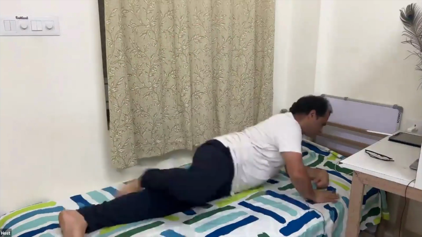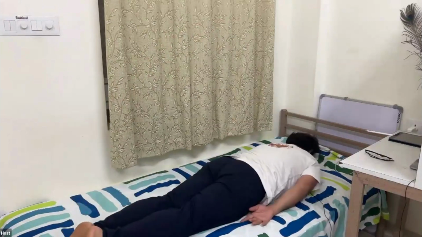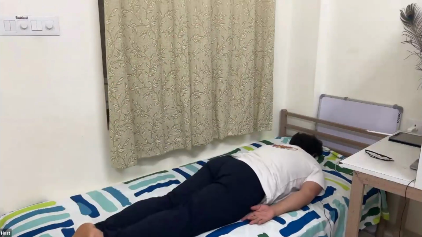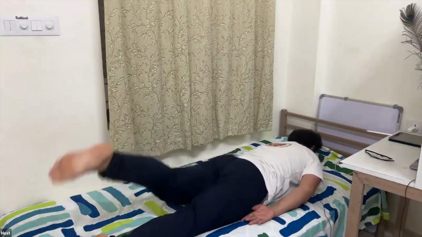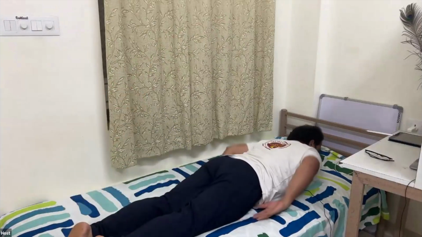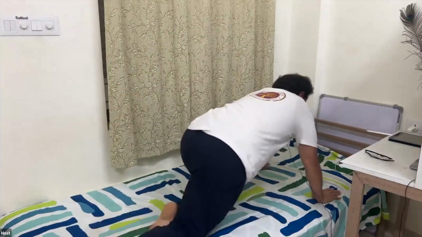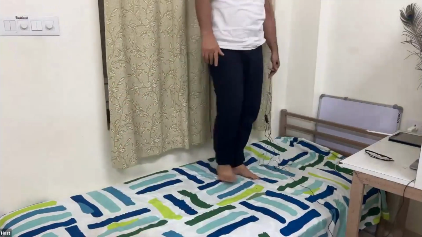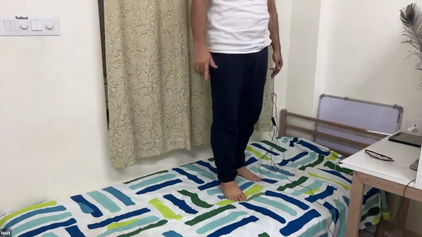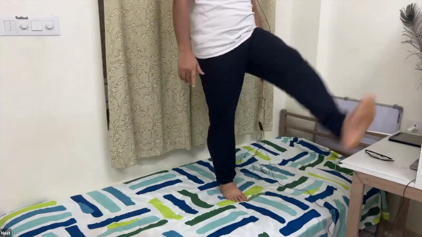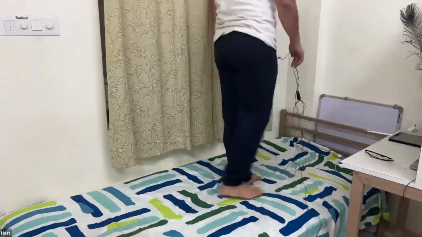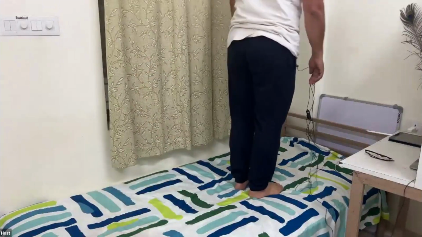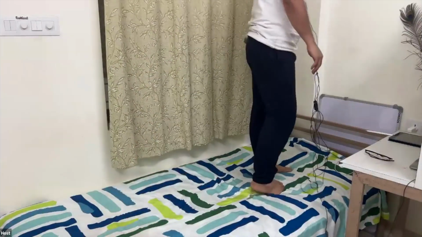Extension, this is the extension. So flexion and extension together is one movement, or we can do it in the standing position. Flexion and extension. This is the movement number 1.